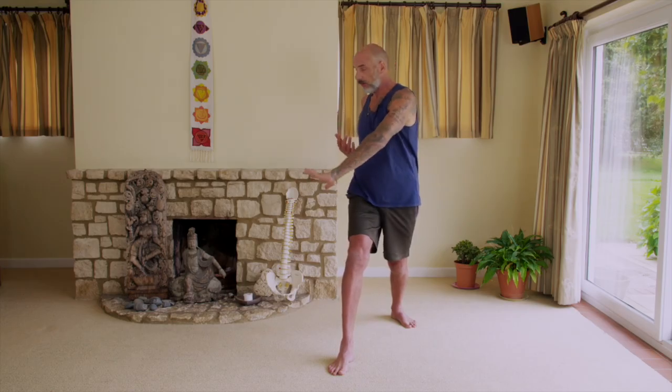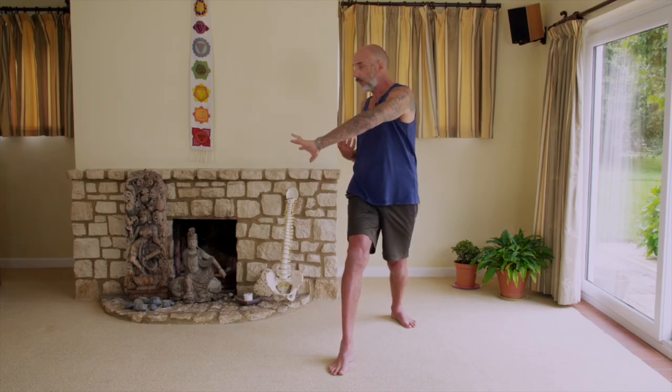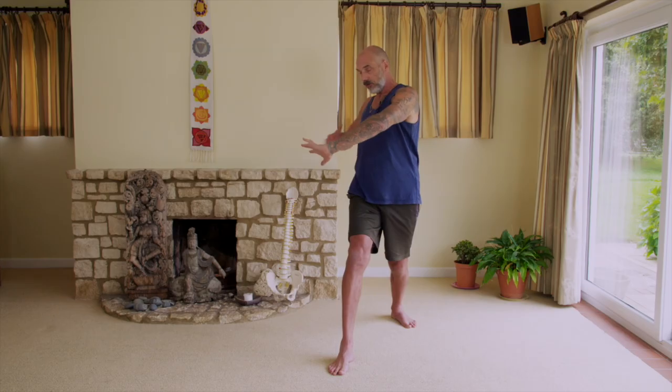So if we take about 4 pulses at each of those sections, that's going to be 1, 2, breath out, breath out, breath out. I'm using this hand to help feel into the segment as well.